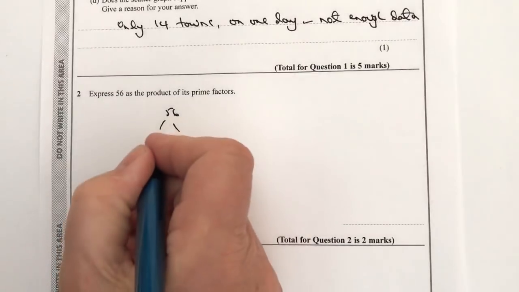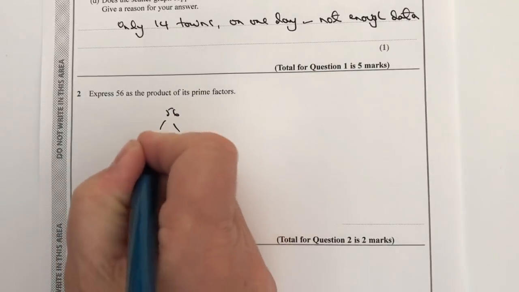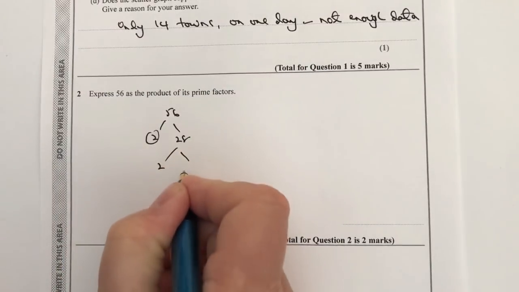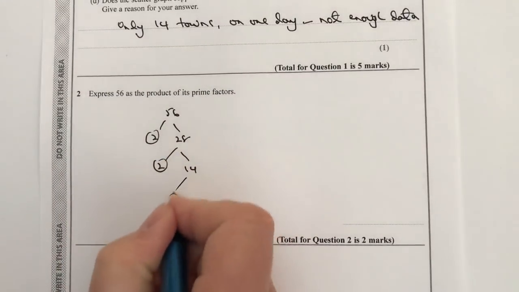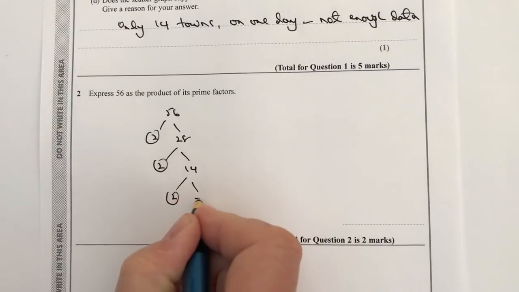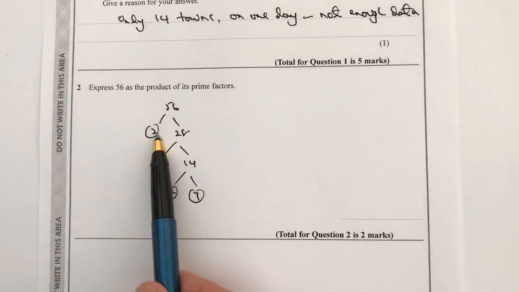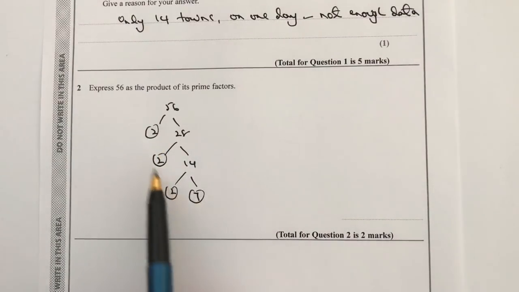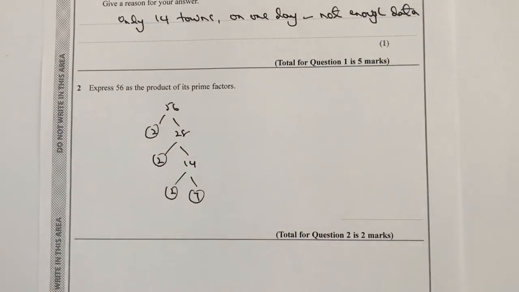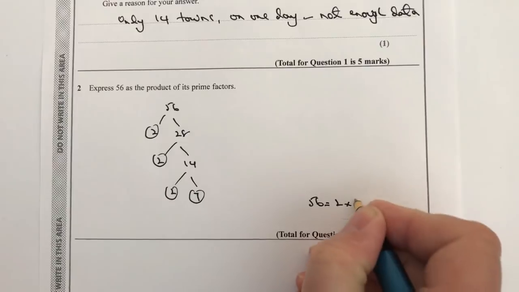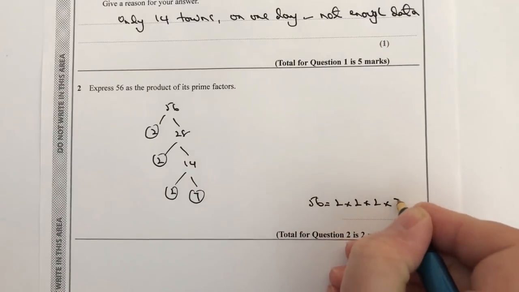Now the way I do them is I always divide, if I can, by 2 or 3 straight away. I don't try to do anything else, because what I end up with is, in this particular case, all of my prime factors along this edge, and it just gives me that little bit of confidence I'm not going to miss anything out. So when I write it out as a product of its prime factors, I'm going to write 56 equals 2 times 2 times 2 times 7.